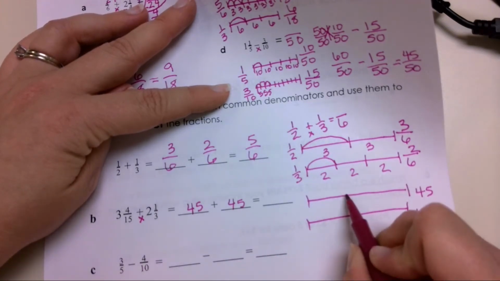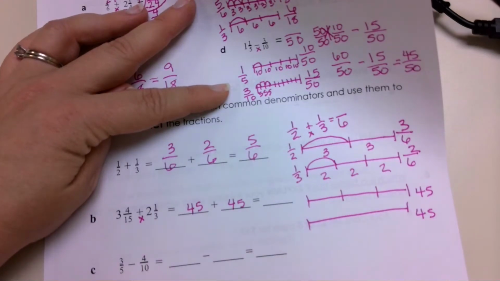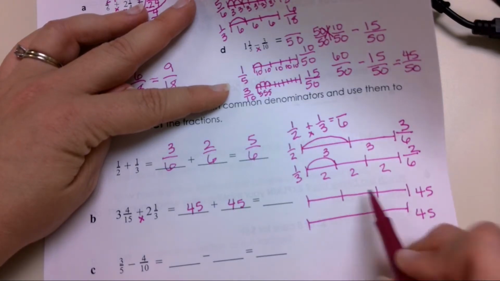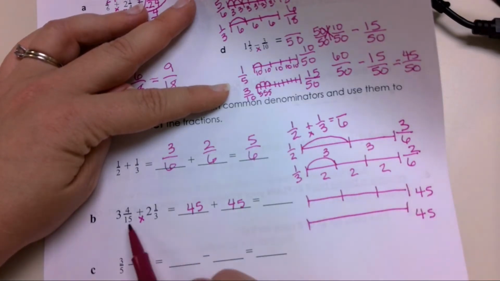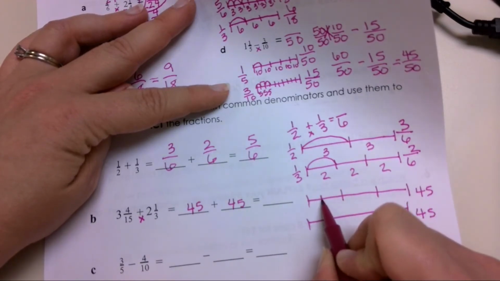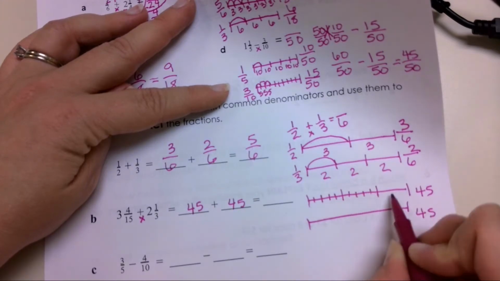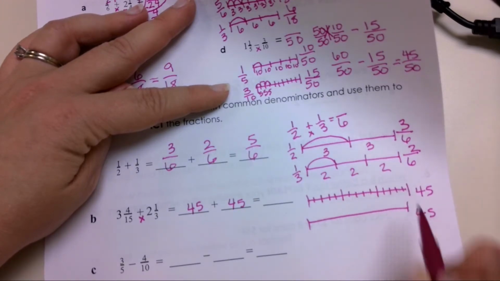Oh my goodness. Some of you may have noticed that I can change the 1/3 into 15ths. If you feel comfortable doing that, you definitely can. It just depends on your comfortableness with numbers. So here I have my 45ths. I'm going to divide it into 15. So I split into thirds, and I'm going to split each third into fifths. So I share the middle, then share the sides, share the middle, share the sides.